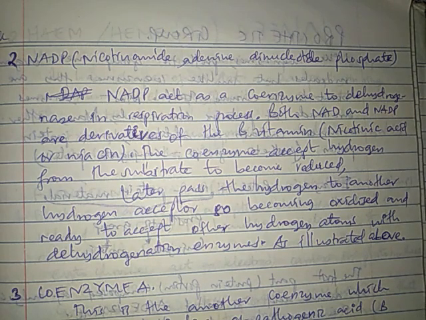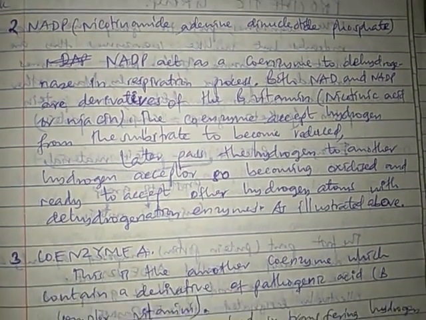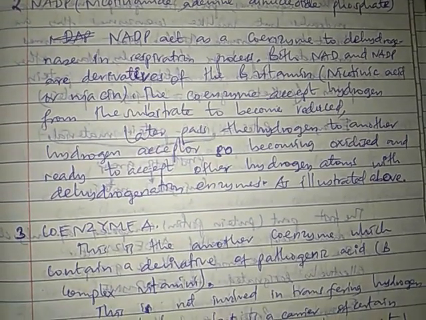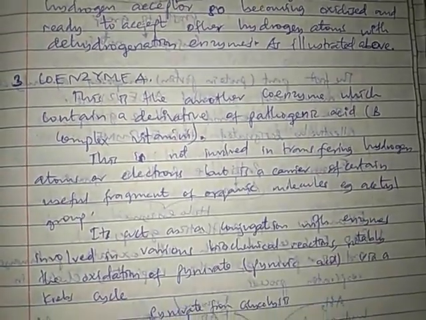Now the coenzyme accepts hydrogen from the substrate to become reduced. Later it passes the hydrogen to another hydrogen acceptor, so becoming oxidized and ready to accept other hydrogen atoms with the dehydrogenation enzyme, as has been illustrated in the diagram above, which we have already explained.